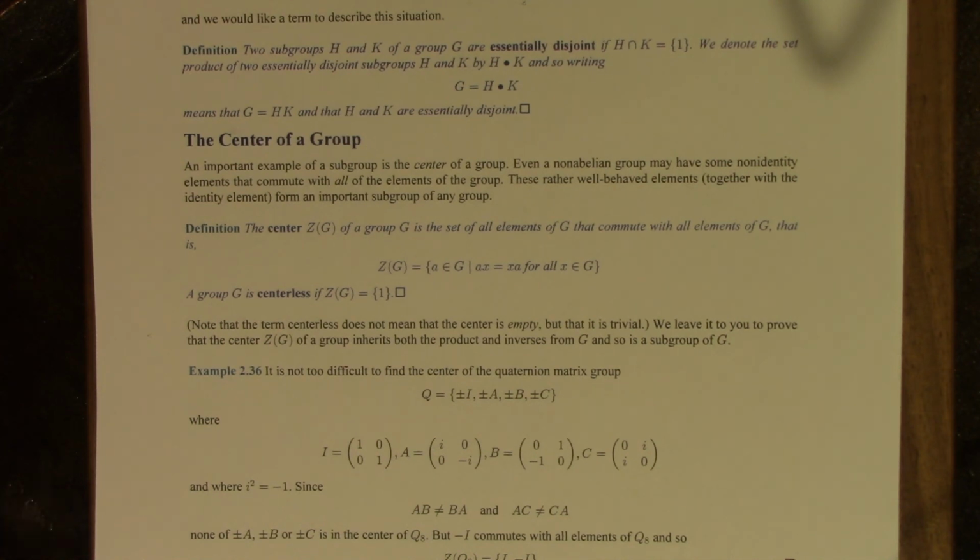That's certainly possible. These are rather well-behaved elements. Those elements, together with the identity element, form a very important subgroup of any group. It might be the trivial subgroup, but it often is not.